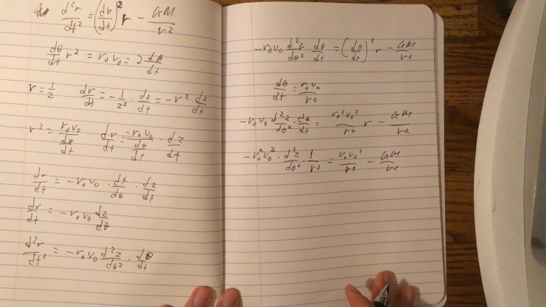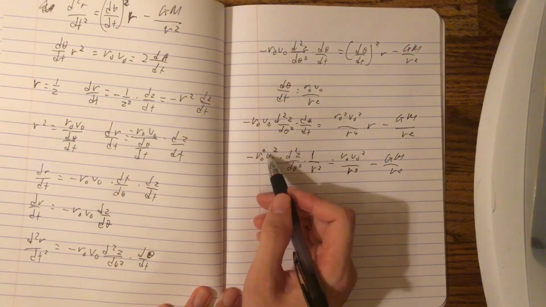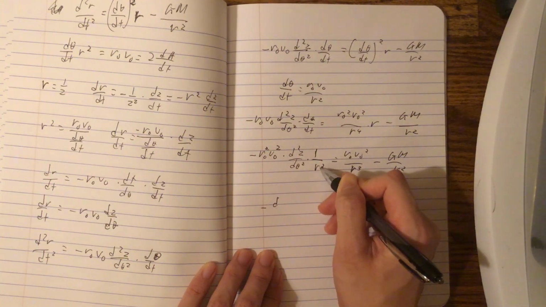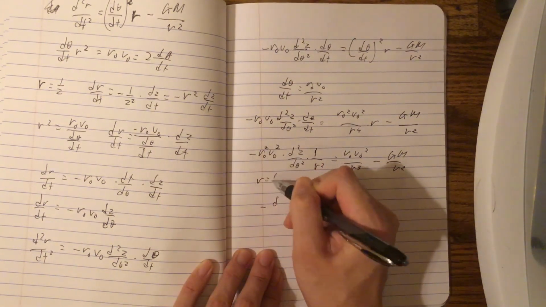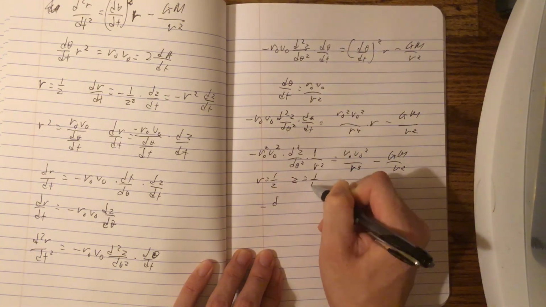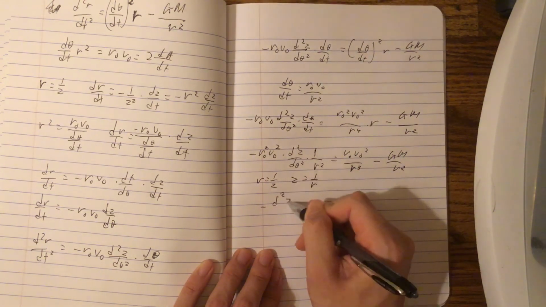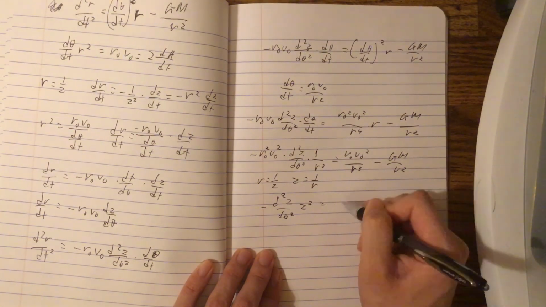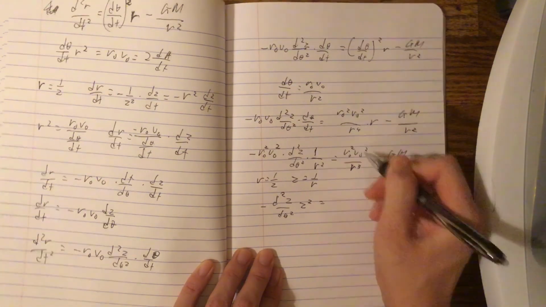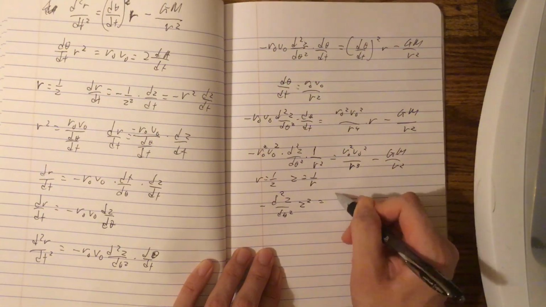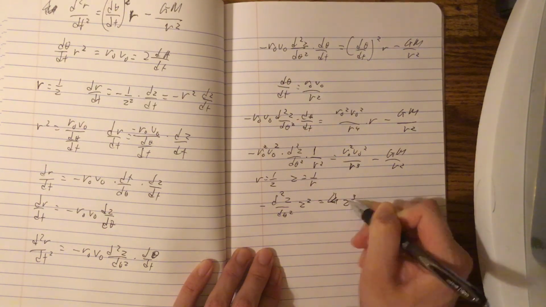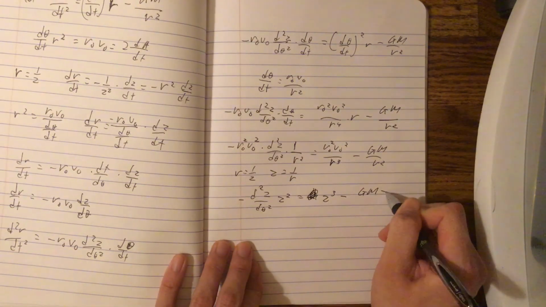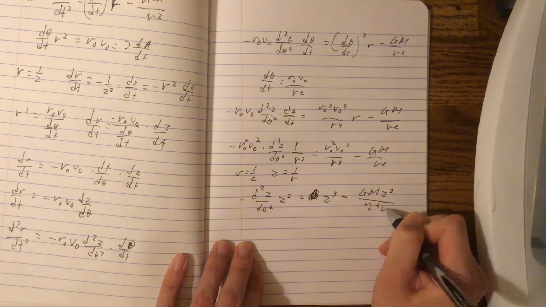Alright. Now let's divide all sides by r naught squared v naught squared, and hence we get negative, and let's convert this into z, because if r equals 1 over z, z equals 1 over r. So d squared z d theta squared times z squared equals, oh, whoops, this is a square, and we divided everything, so it should be just z cubed, sorry about that, minus GM z squared over r naught squared v naught squared.